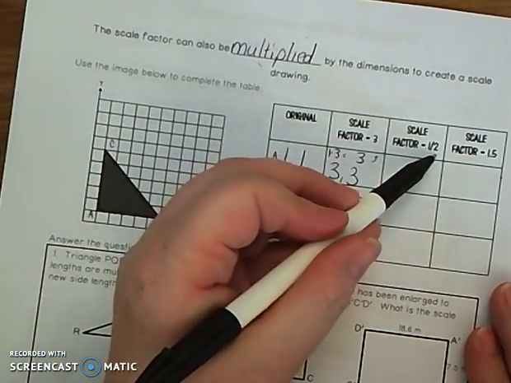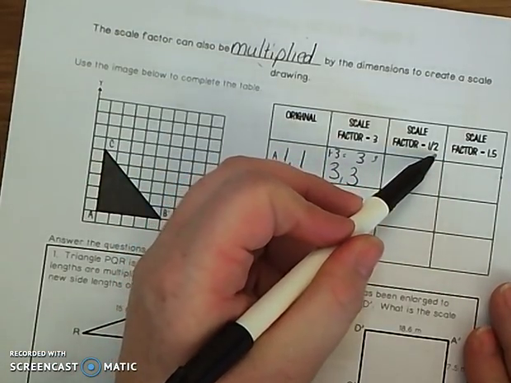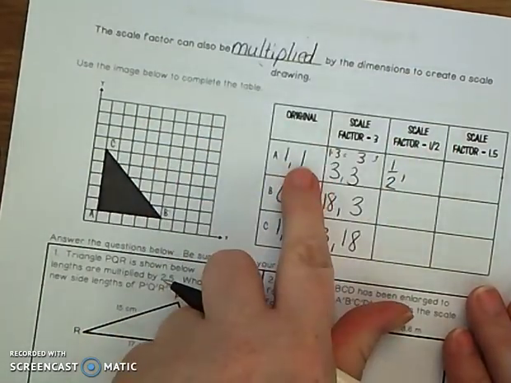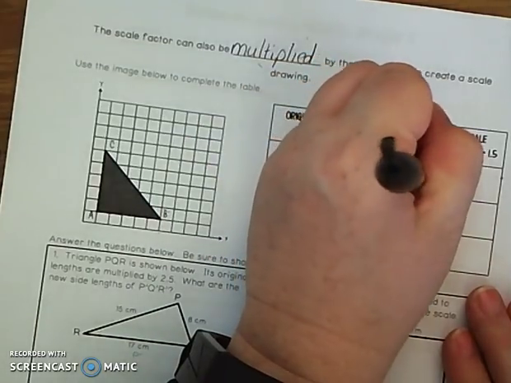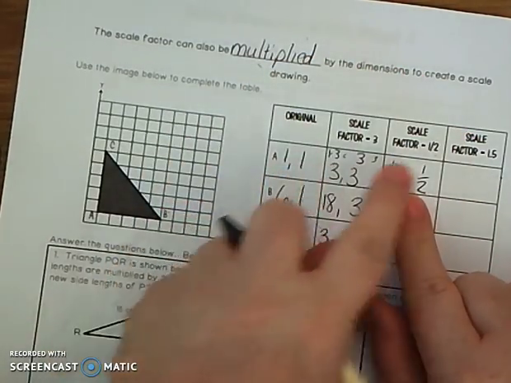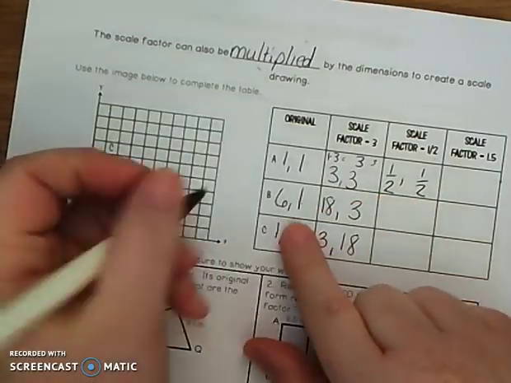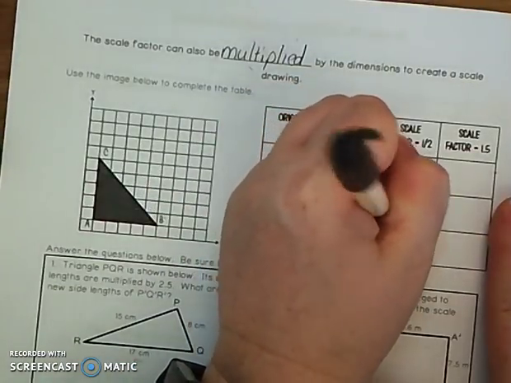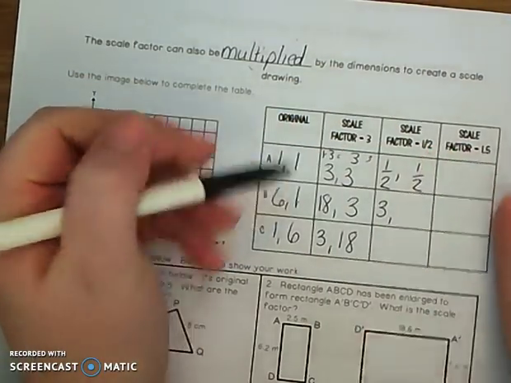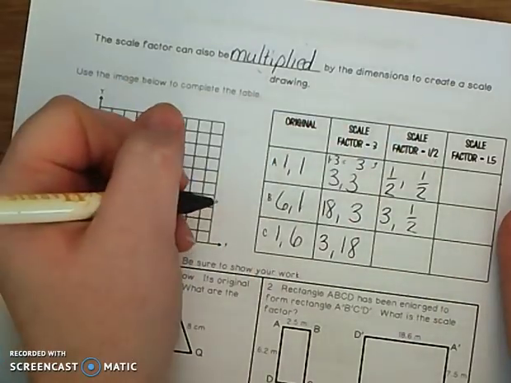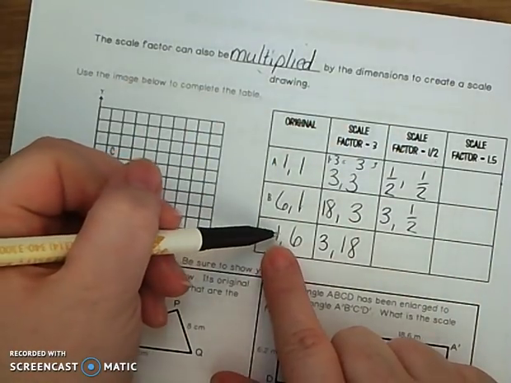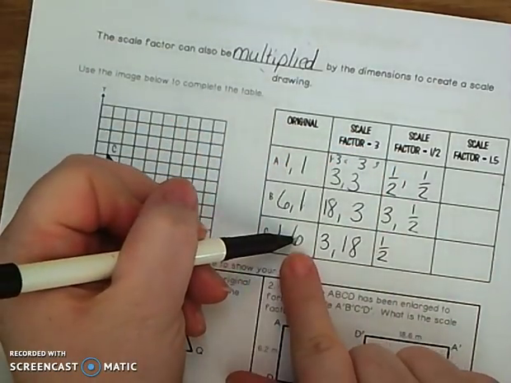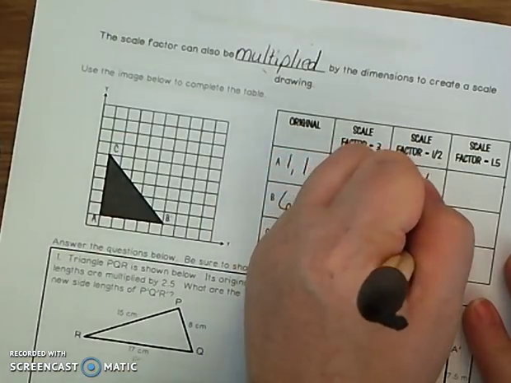We're going to do 1 times 1/2. So when you do that in your calculator, you get 1/2. What's half of 1? 1/2. 1 times 1/2 is also 1/2. So when we shrink this point by 1/2, this is our new point. So let's shrink 6. 6 times 1/2 is 3. 1 times 1/2 is 1/2. Okay, let's shrink this point. 1 times 1/2 is 1/2. 6 times 1/2 is 3.